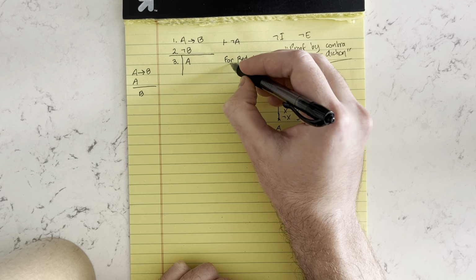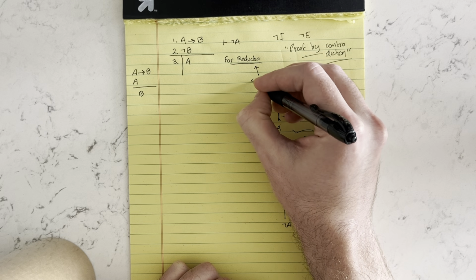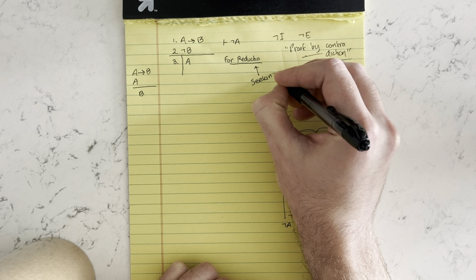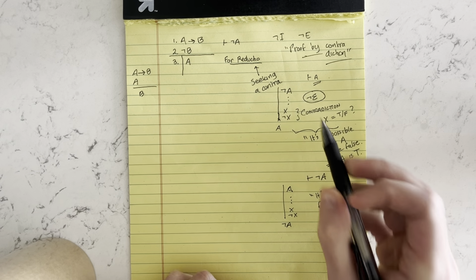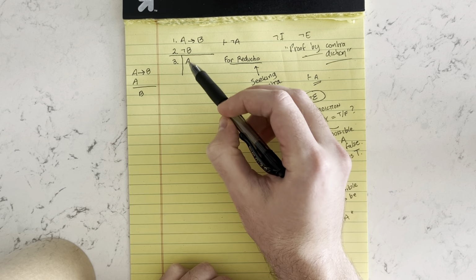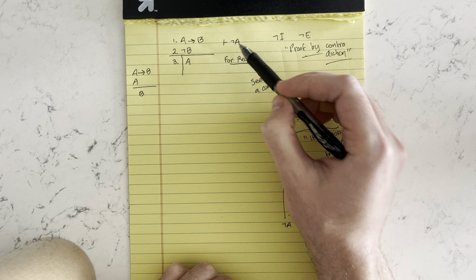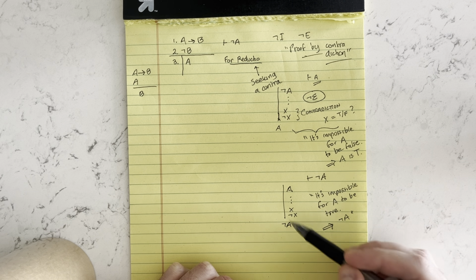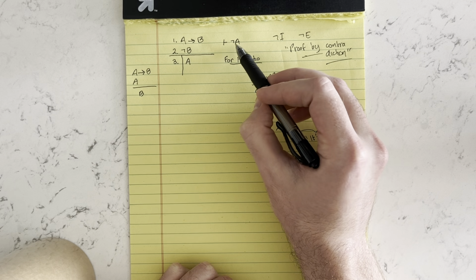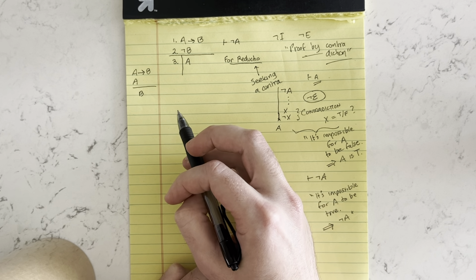So whenever you write this, I'm going to put that you're seeking a contradiction. You're trying to show that there's something wrong with A being true. If you can prove that, that means A must be false. It's impossible for A to be true, therefore I can conclude not A. So let's see what happens if A is true.